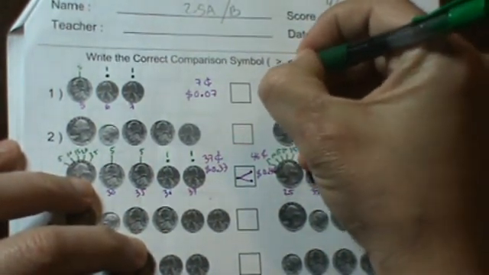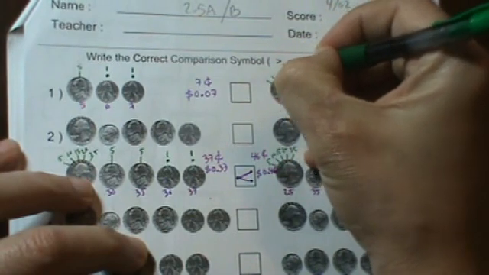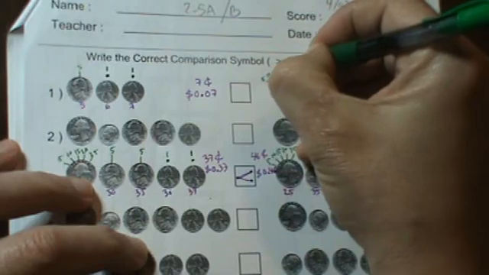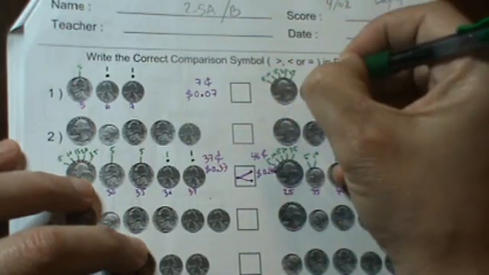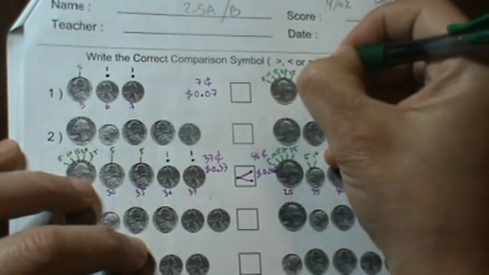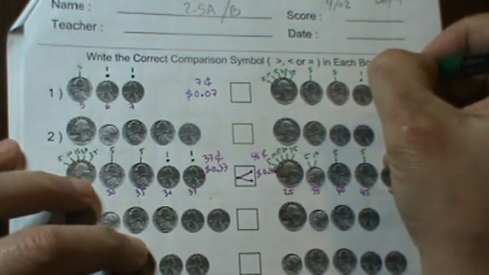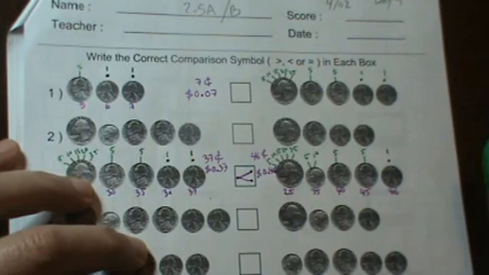On the other side, this is a quarter. This is 5, 10, 15, 20, 25. This is a nickel. So this is 5. Nickel is 5. Penny is 1.